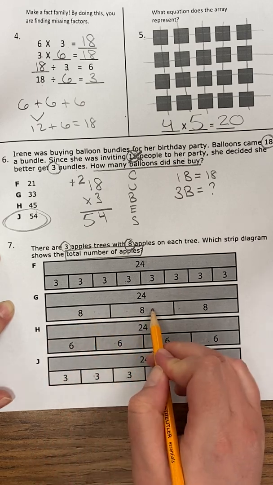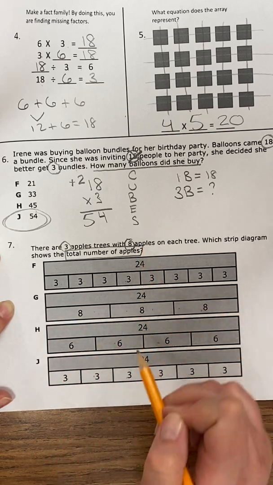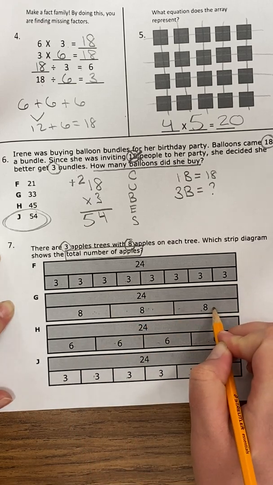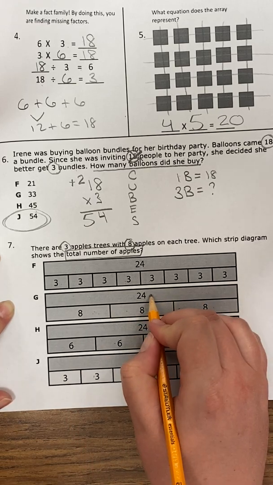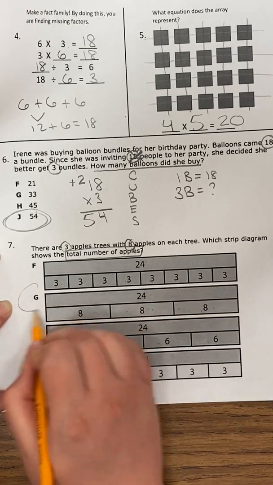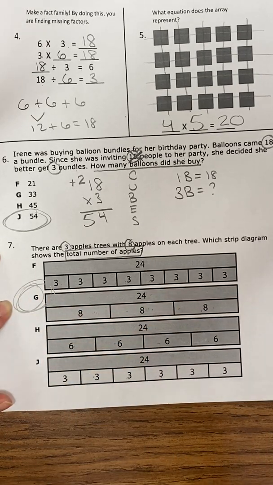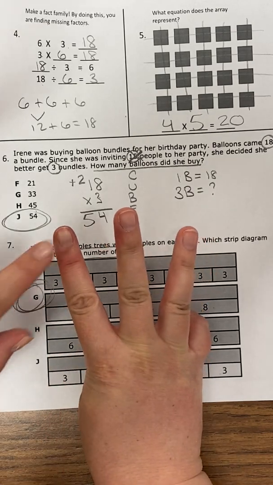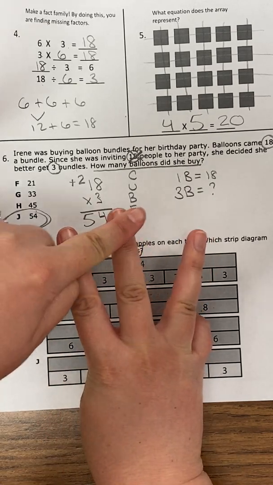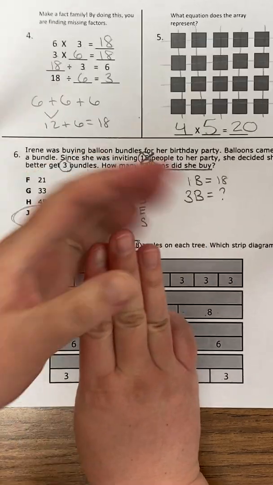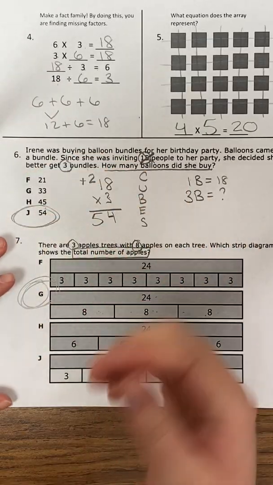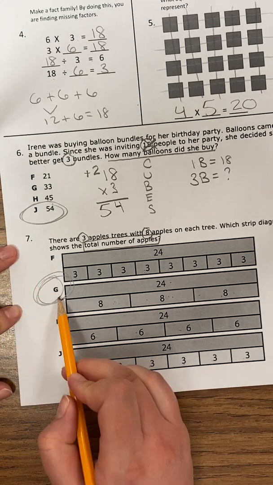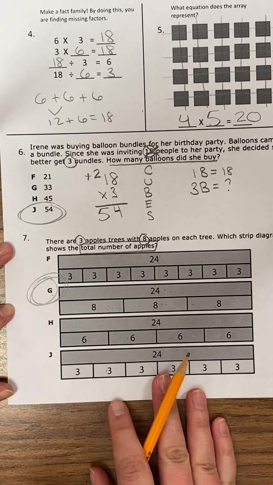So there are 3 apple trees. We have 1, 2, and 3. And there are 8 in each tree. So there's 8 here, and 8 here. Okay. And then our total would be 24. G would be our answer because there are 3 apple trees. And so we would add 8 plus 8 plus 8 in order to find the total amount of apples in all the trees that are there. So that is why 7G is the correct answer.